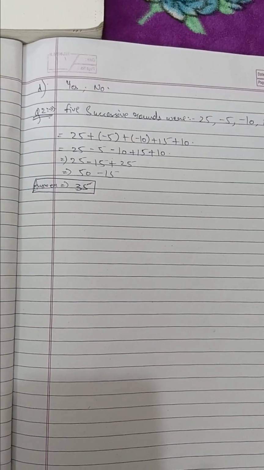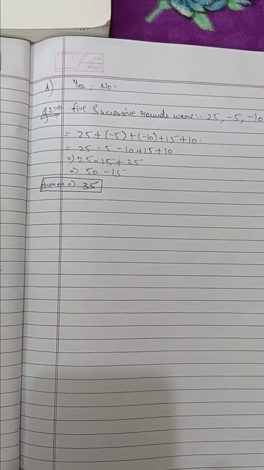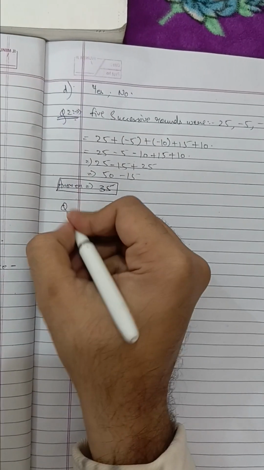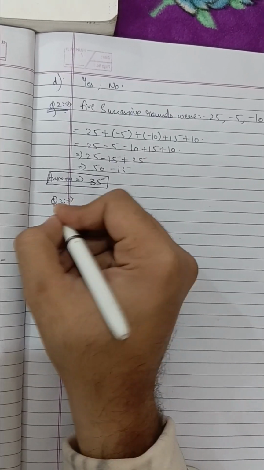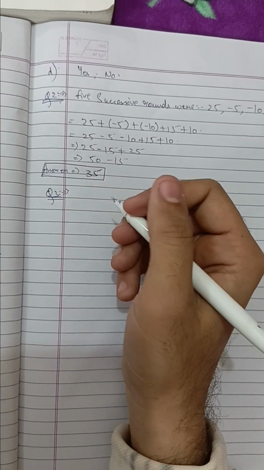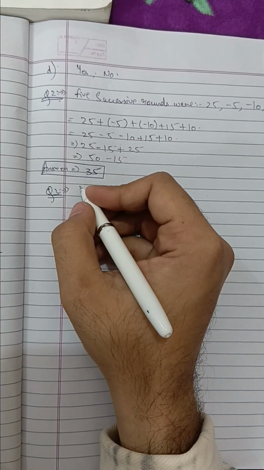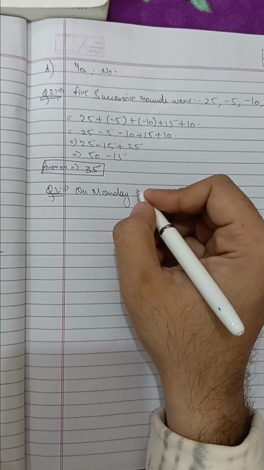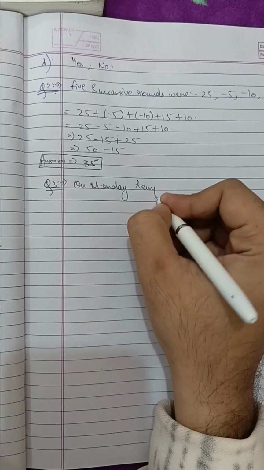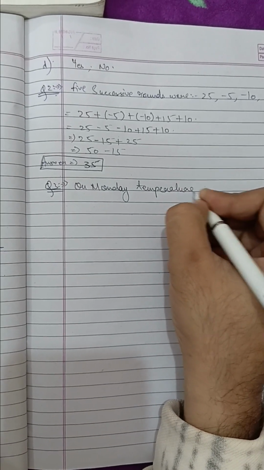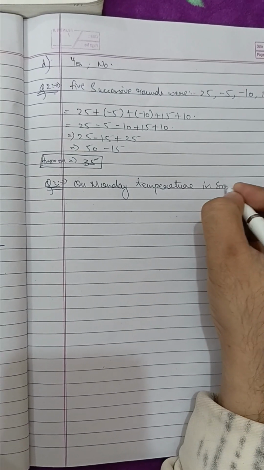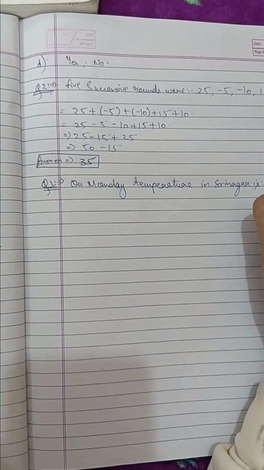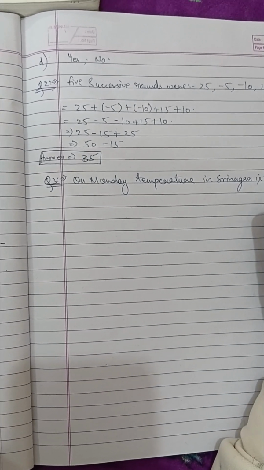Now let's see. The question has been asking us, at Srinagar, temperature was minus 5 degrees Celsius on Monday. Now let's just copy the things as it is given in the question. That on Monday, temperature in Srinagar is minus 5 degrees Celsius.